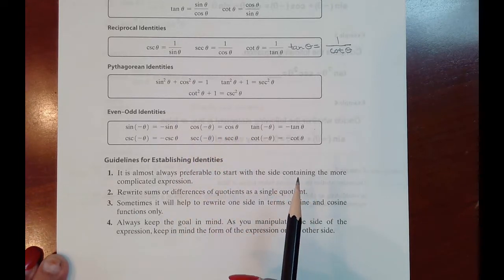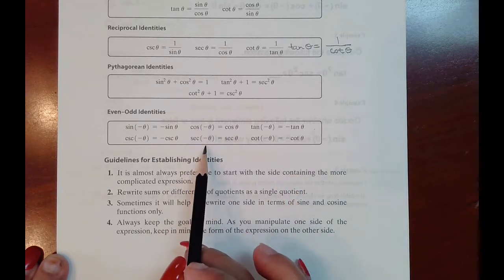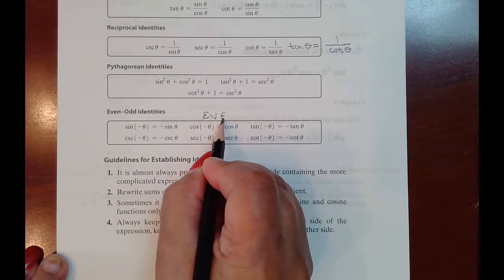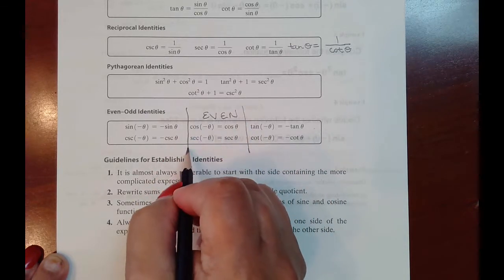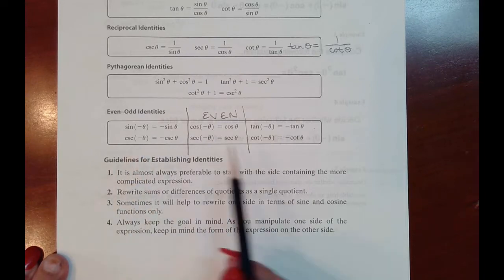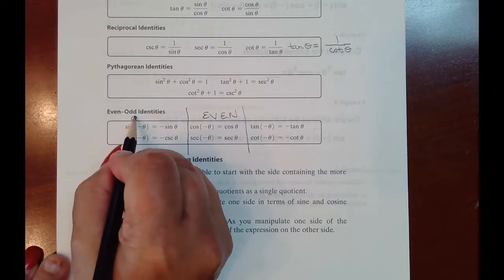So when that is the case, and it is the case with cosine and its reciprocal cousin, these are the even functions that we've been working with. They are the only two even functions, cosine and its reciprocal. Whereas these and these, sine and cosecant, tan and cotan, those are odd.